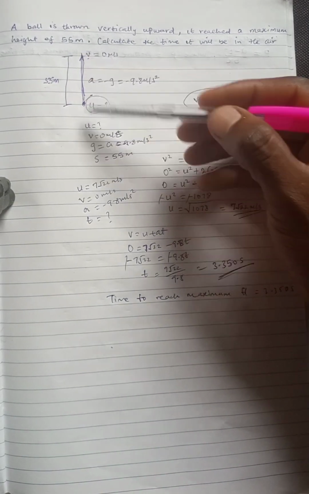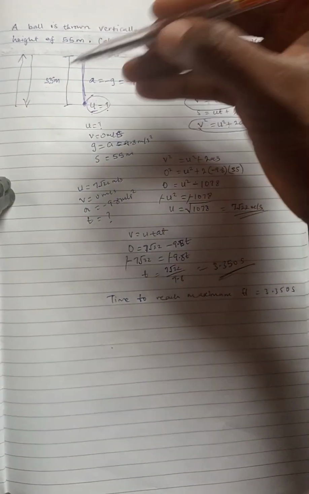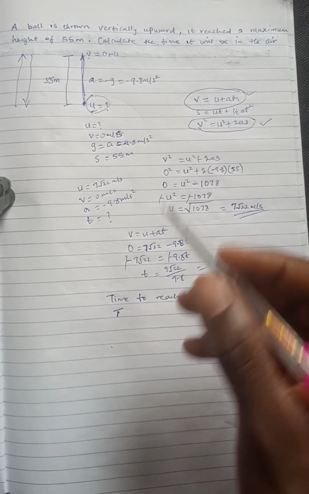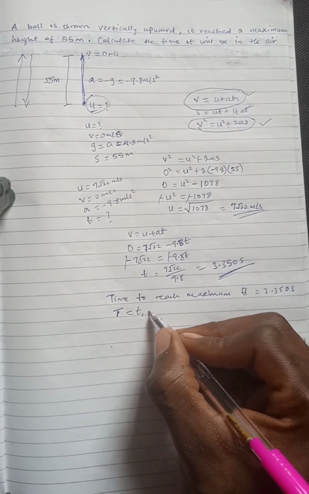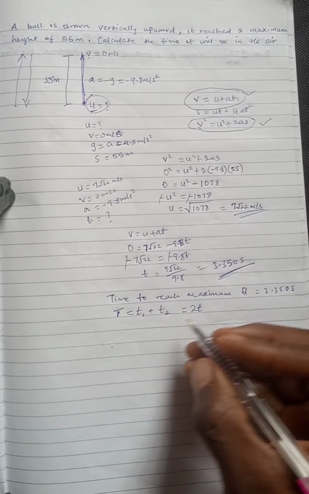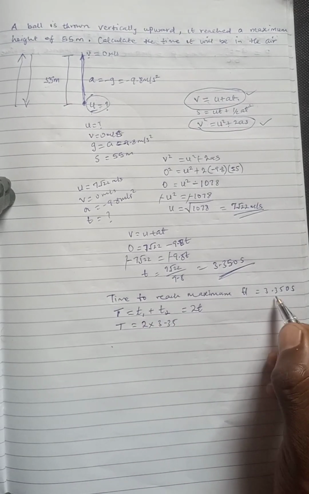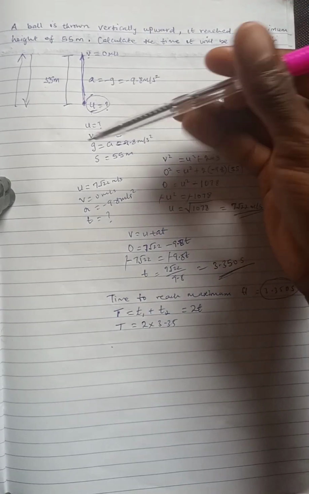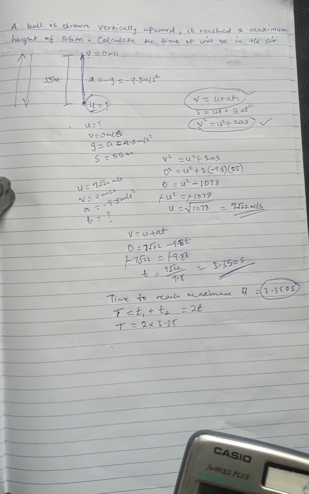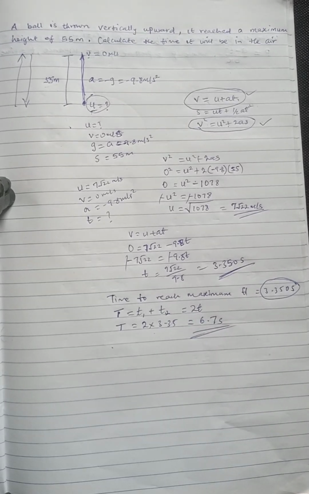Now, what is the total time of flight? That is the time to reach maximum height and the time to return. The time to reach up is exactly the same as the time it will use to return, because t1 is always equal to t2. So the time it will spend in the air is 2 times 3.35, because the time to reach maximum height is this, and the time it will spend in air is the one it used to go up and the one it used to return. Times 2, this will now give us 6.7 seconds. Okay, so that's how to do that.